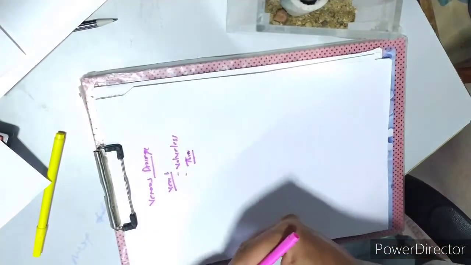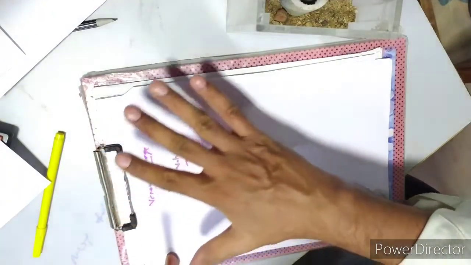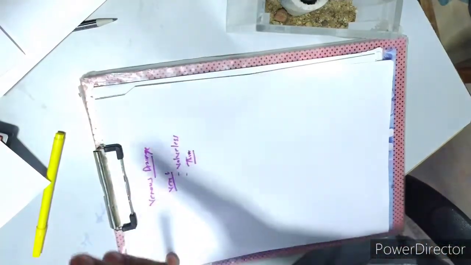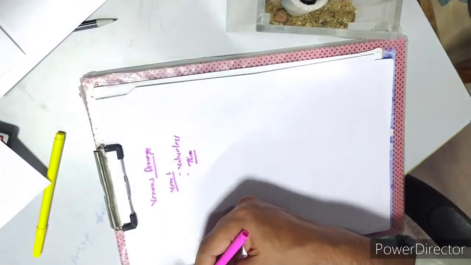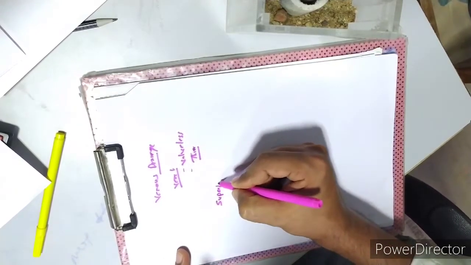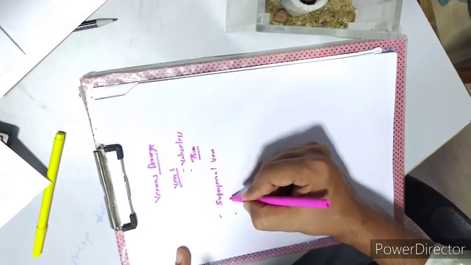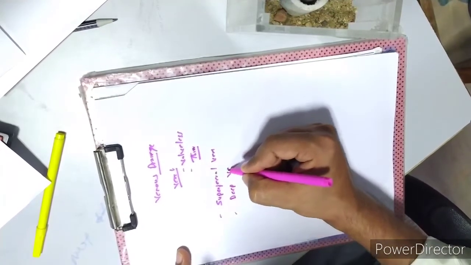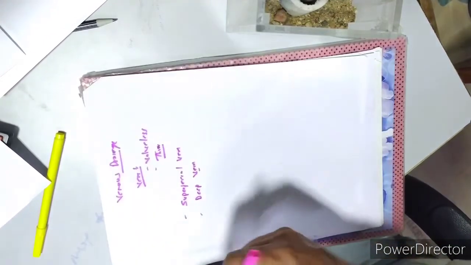Now, what are the different veins? The whole cerebral hemisphere, lateral surface and especially the medial surface, is drained by two sets of veins, superficial and deep. Superficial veins and the deep veins. What are the superficial veins? Look here.